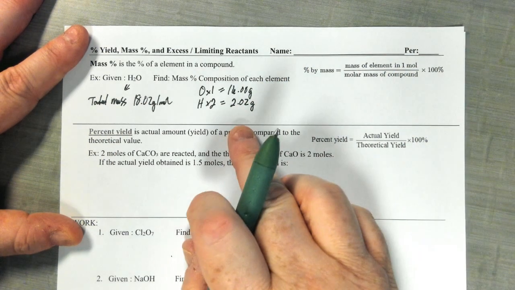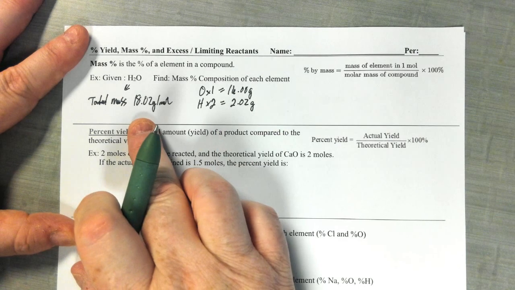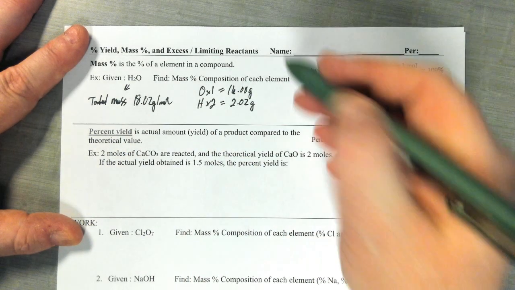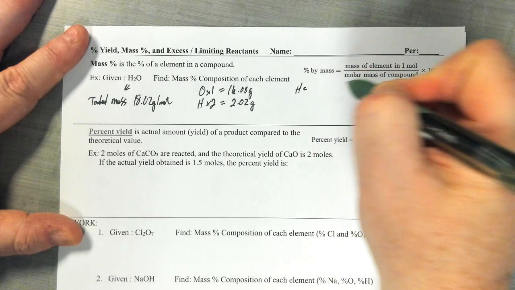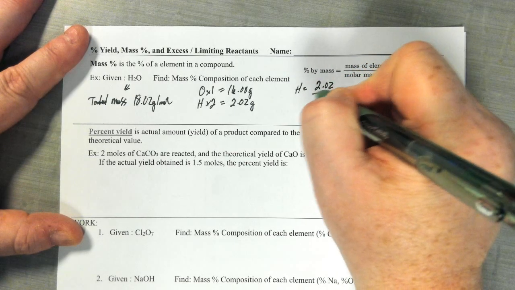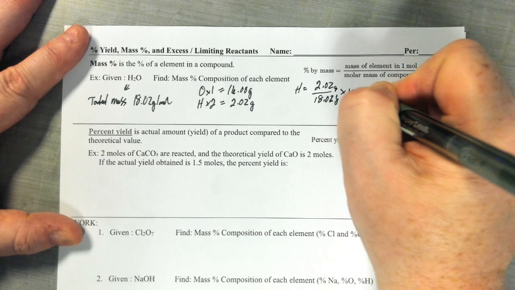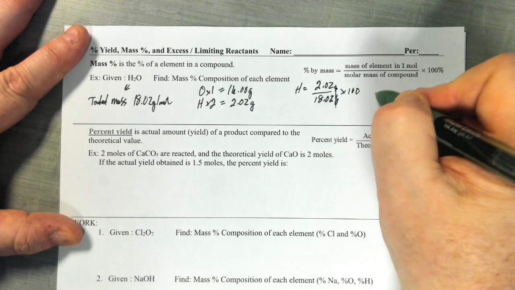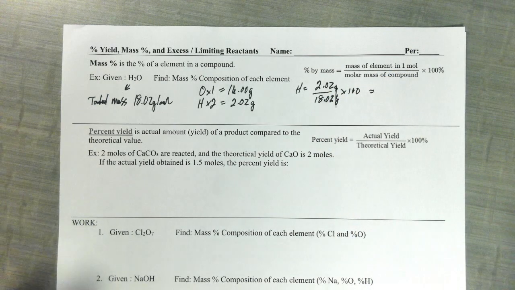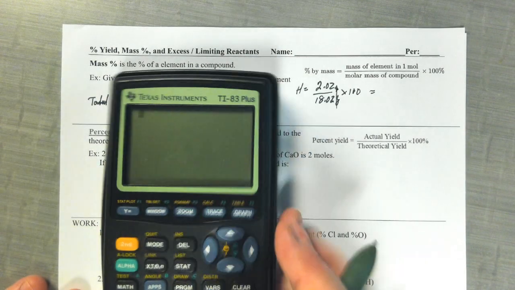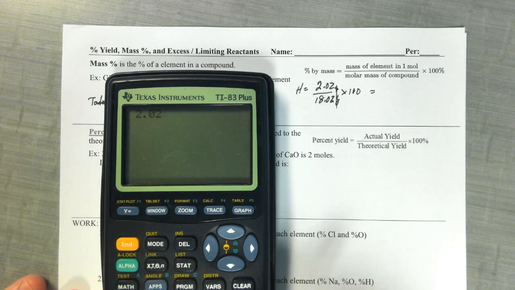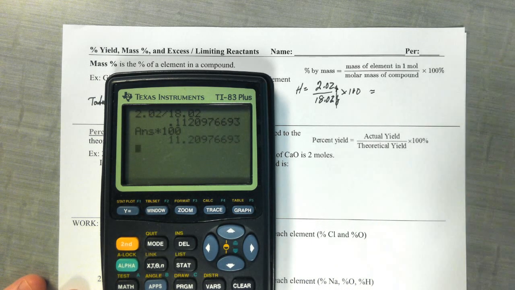Well, percent by mass is taking the individual mass divided by the whole times 100. So hydrogen is 2.02 divided by 18.02 grams times 100. Grams cancel. That's why percents don't per se have a unit, they have the percent sign. So 2.02 divided by 18.02 times 100.